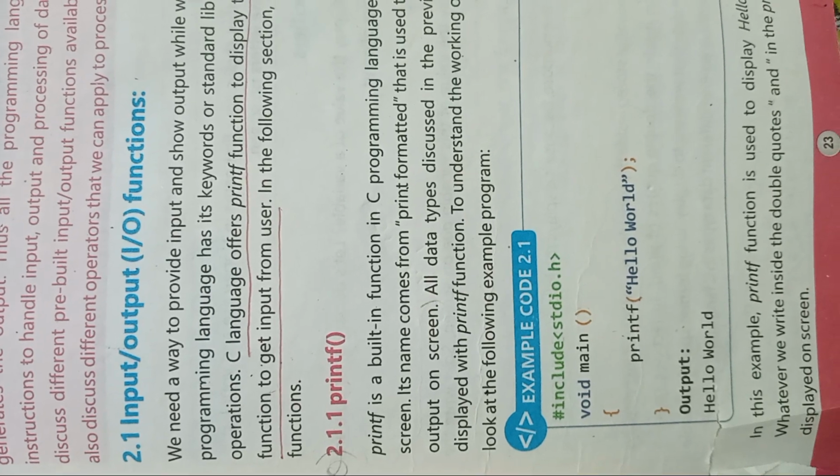Assalamu alaikum 10 class. Today we are going to start the revision of chapter number 2, that is user interaction.